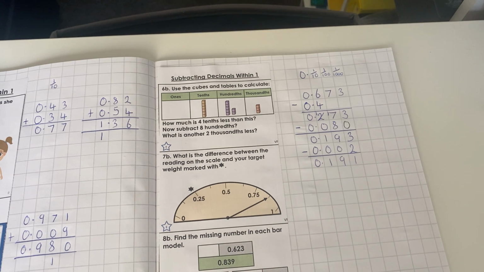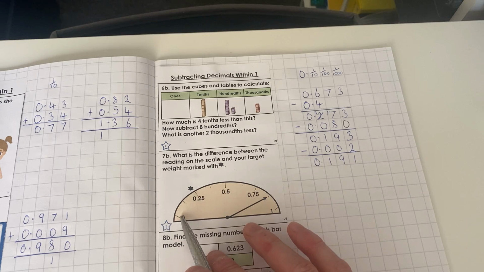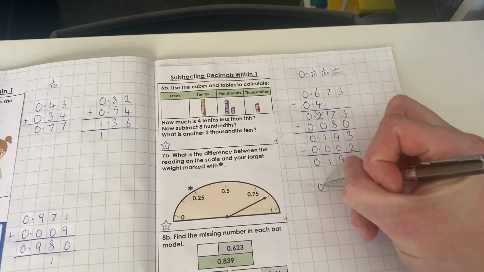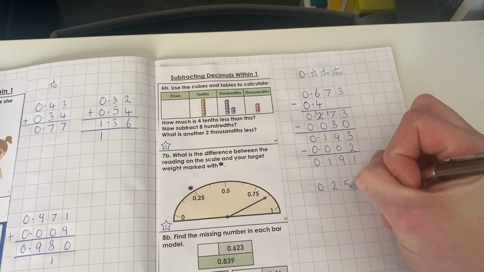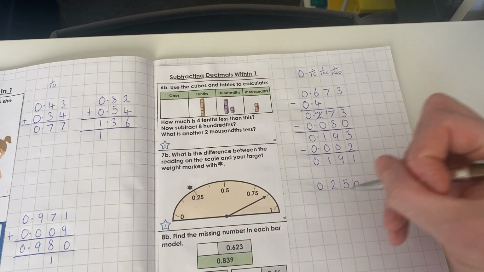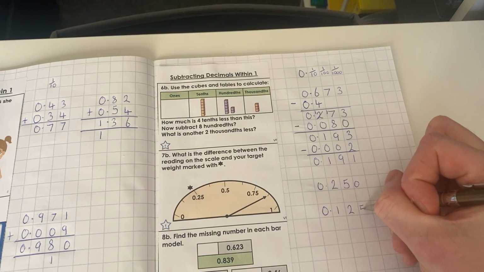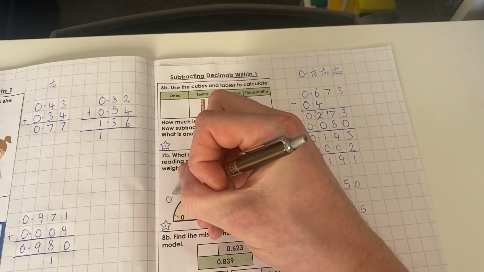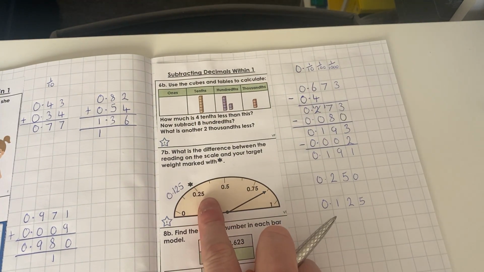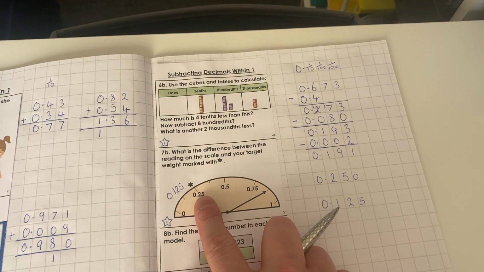Now I'm going to give you this answer, and these intervals are halfway between 0 and 0.25. So what we've got to do is half 0.25, and that answer is, and I'm going to give it to you now, 0.125. And it says here, what is the difference between this number here and this number here?